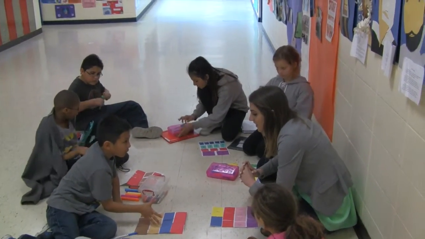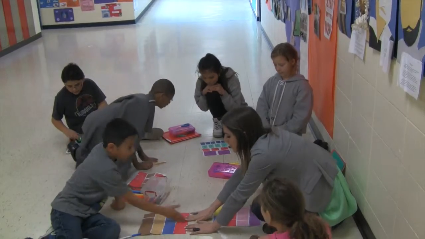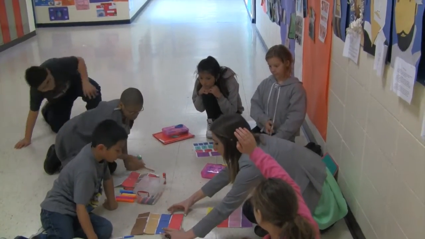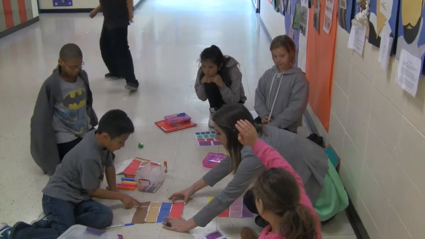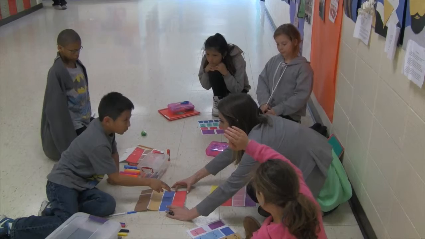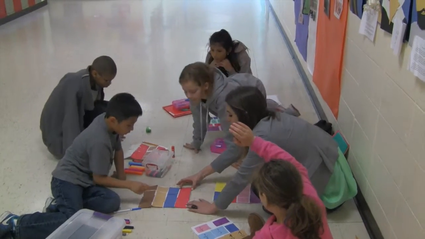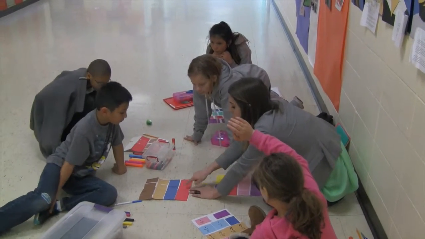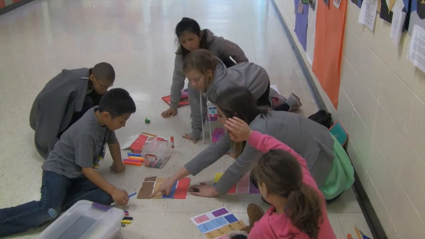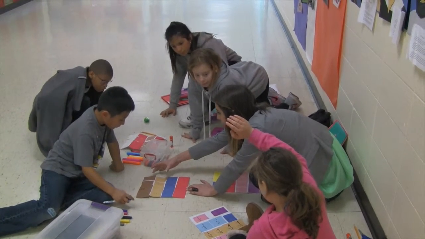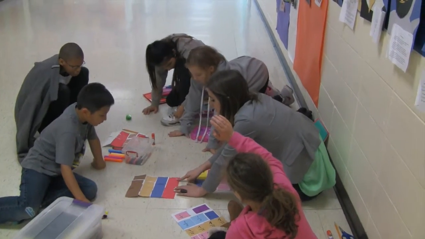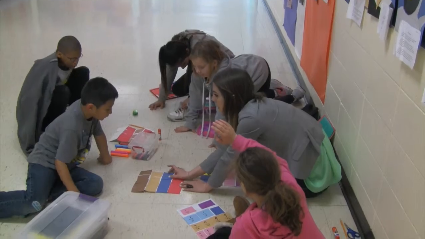Let's look at this. What are some observations we made here? 2 halves make a whole, and then 5/5 make a whole, right? And we also, I remember us talking about, we talked about 1/2 is bigger than 1/3.